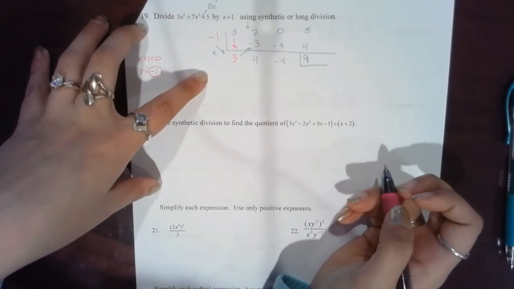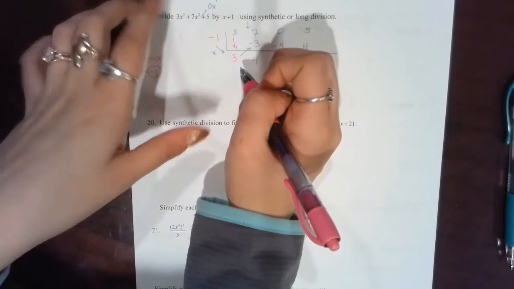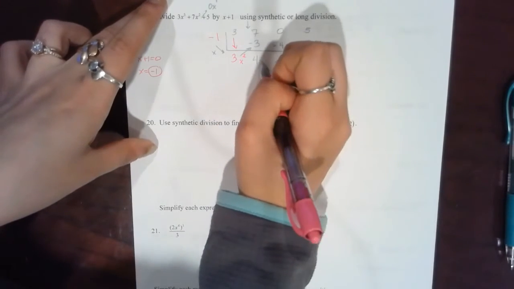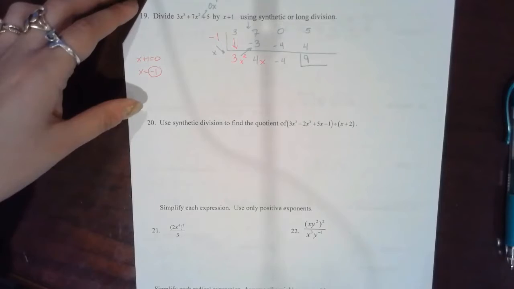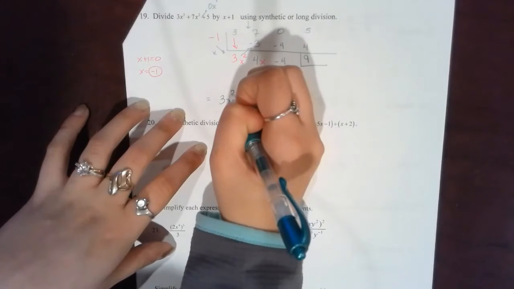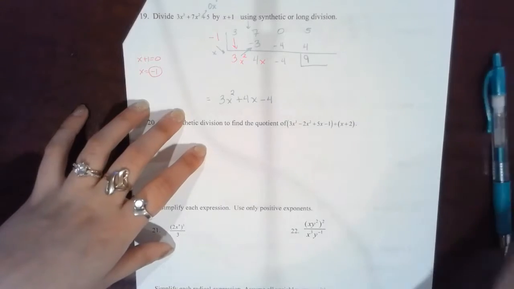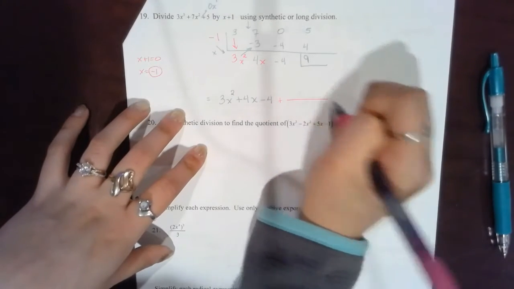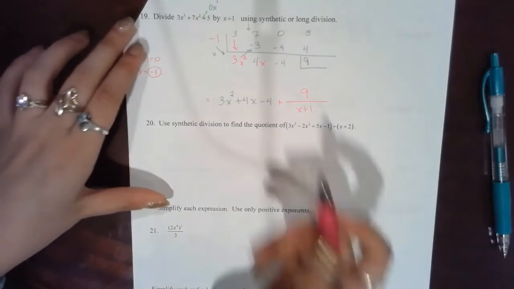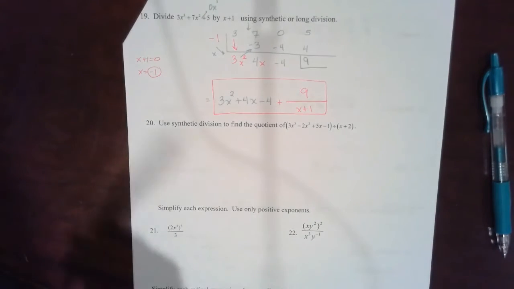Once we've divided, we can go ahead and create our answer. So we started with x to the third. The next highest exponent down is x squared. So that's what this one starts off with. And then the next one down is x, and then that's our constant. So if I write the final answer, we have 3x squared plus 4x minus 4. And if you remember your remainder, we're going to do plus the remainder over the factor, x plus 1. So this is our answer once we finally divided.